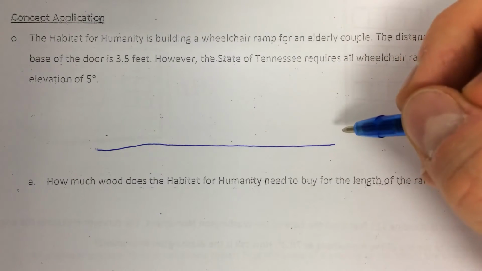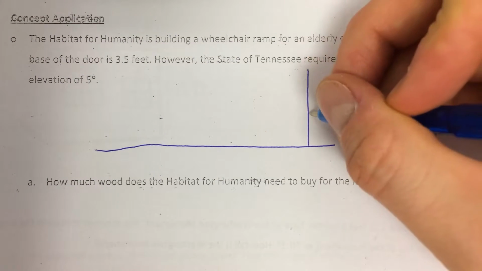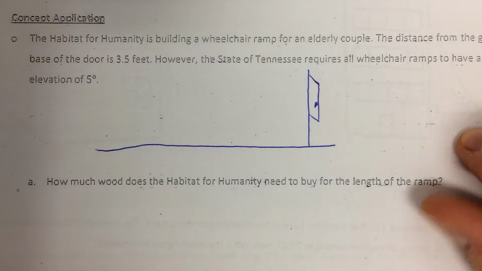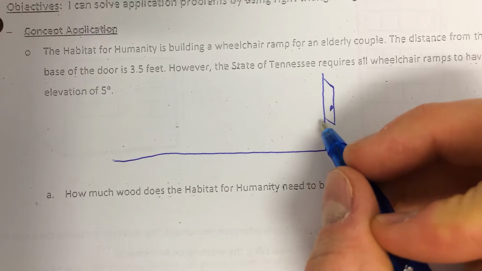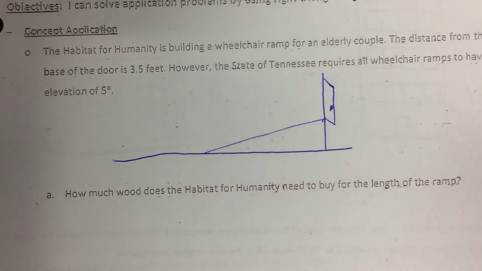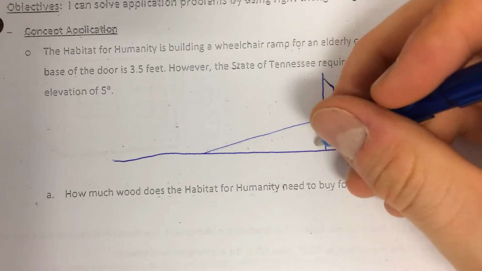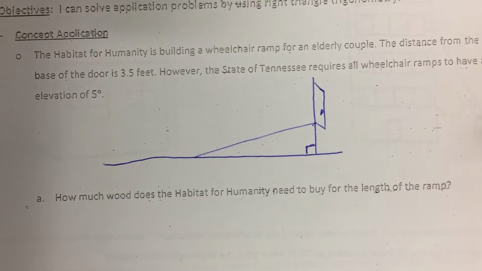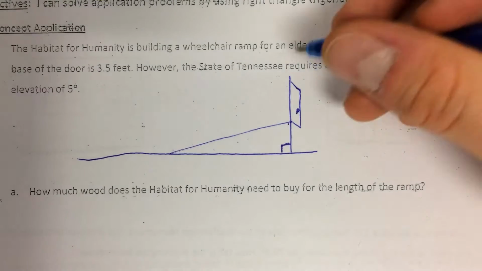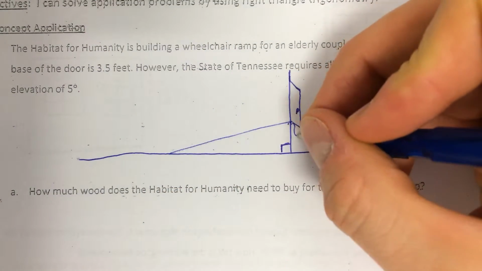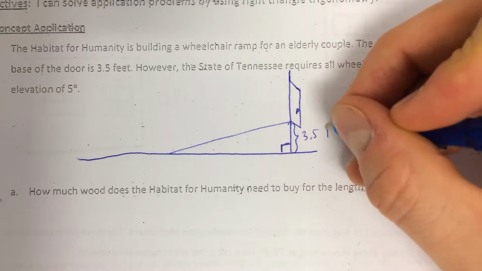Anytime you're not given a picture, let's go ahead and draw one. So here we have the ground. Here's our house with a door. Little doorknob right there. And we need a ramp from the doorway to the ground. So there's our ramp. If they built the house right, this would be a 90-degree angle. And now from the problem, we know that from the ground to the base of the door is 3.5 feet. So we know that this would be 3.5 feet.